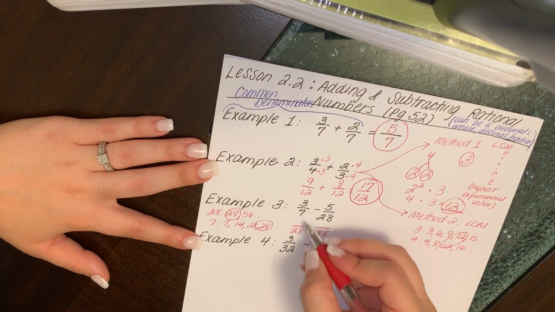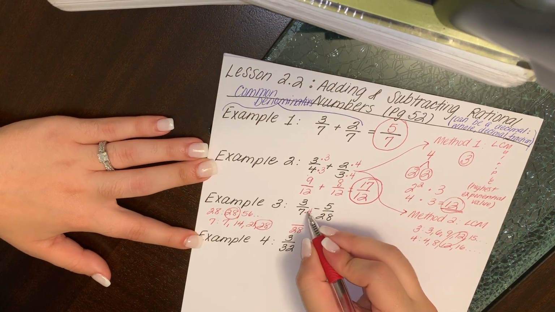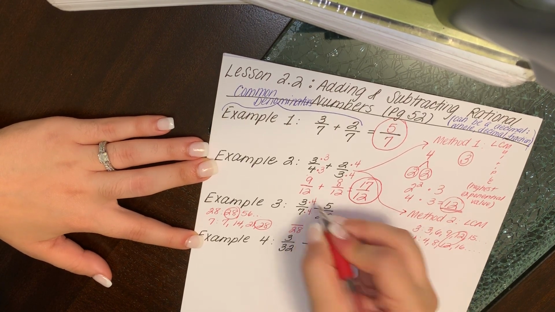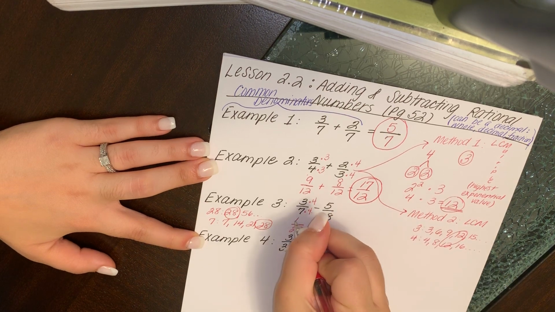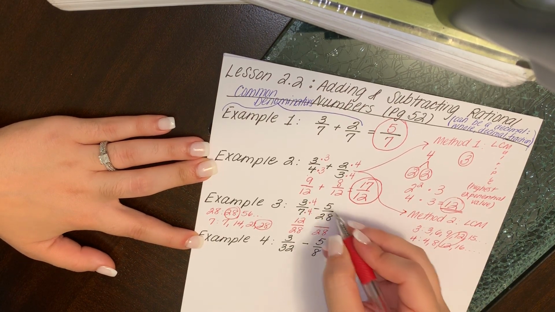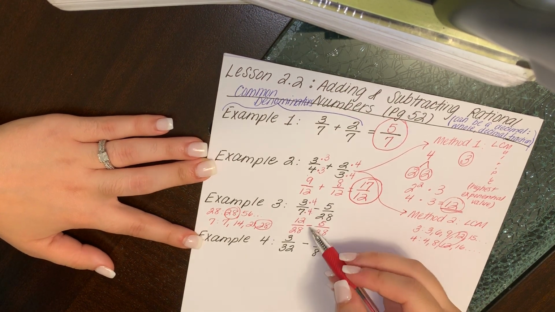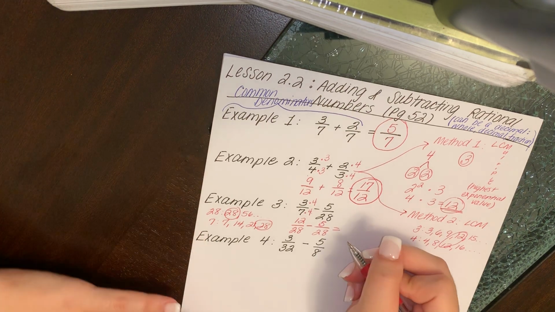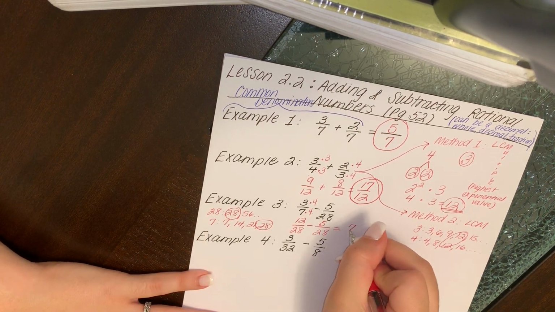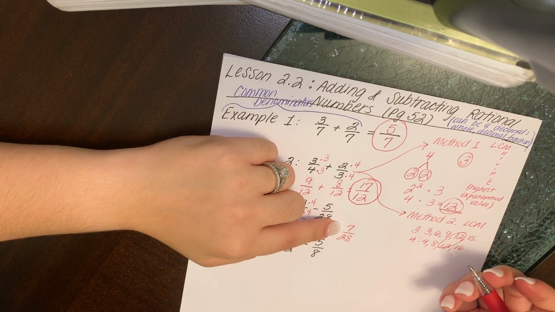So how do I get from a 7 to a 28? Well, 7 times 4 is 28. And if I did times 4 here, I have to do times 4 here. And 3 times 4 is 12. The good news is, if 28 has the same denominator, 5 is going to be the same numerator. And now I'm going to subtract these. And here I get 7 over 28, which is basically my final answer.